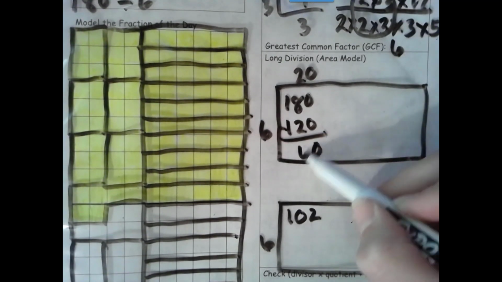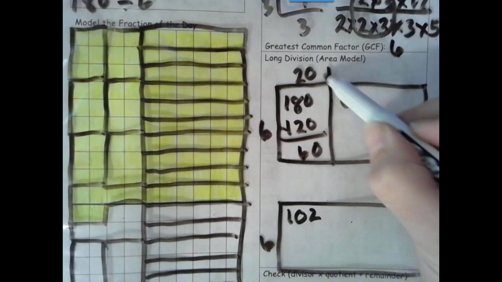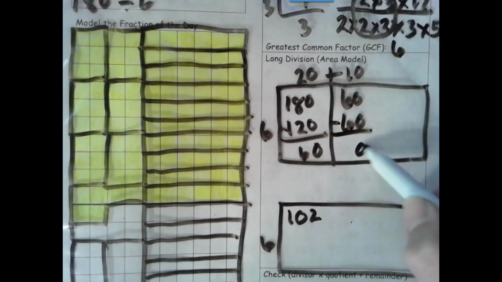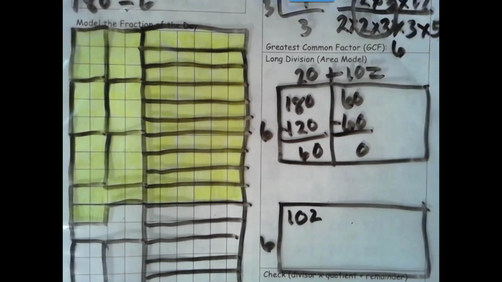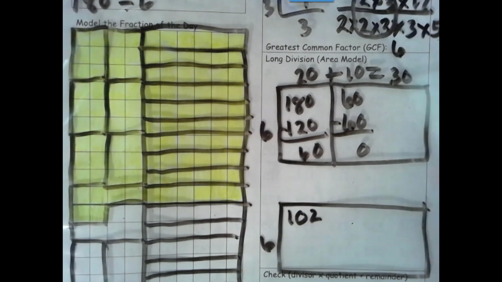Numbers the same, zeros a game. More on top, no need to stop. Numbers the same, zeros a game. 10 times 6 is 60. Numbers the same, zeros a game. Add our partial quotients together. 20 plus 10 is 30.